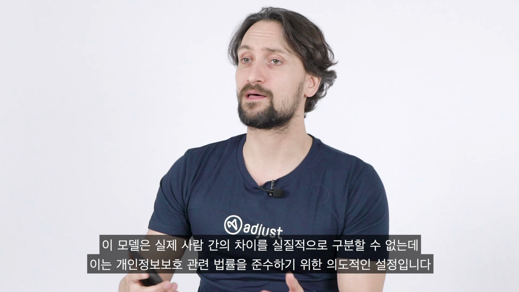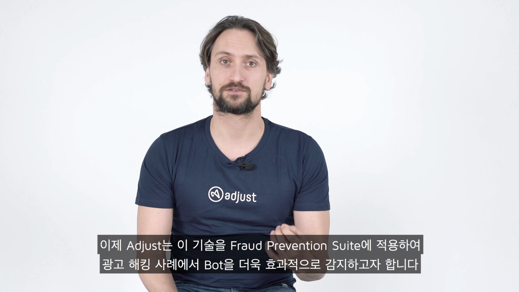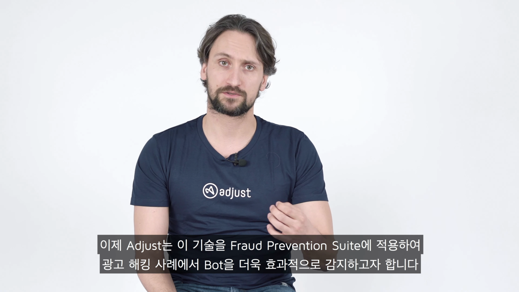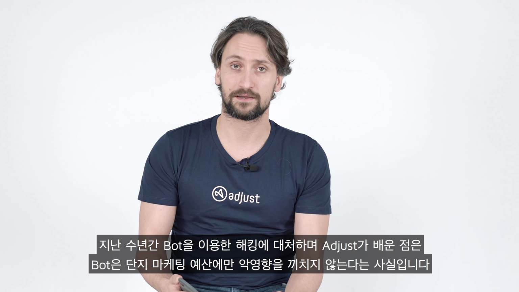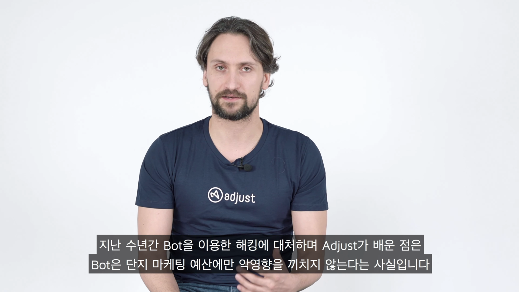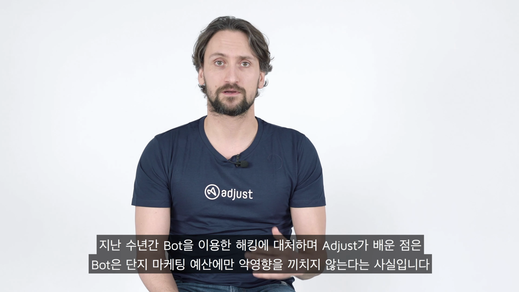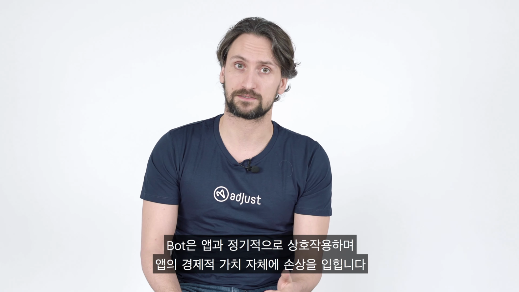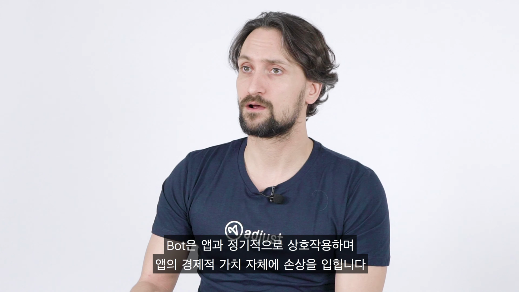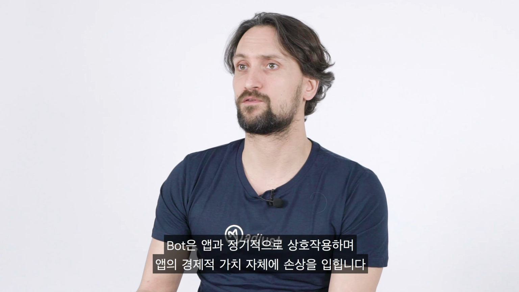Now, we of course want to use this technology in our fraud prevention suite to better determine bots for ad fraud use cases. But over the last couple of years fighting bots, we've learned that bots don't only harm your marketing budgets. Way beyond that, bots regularly interact with your app and harm the economy of your app in and of itself. Let me give you 3 examples.